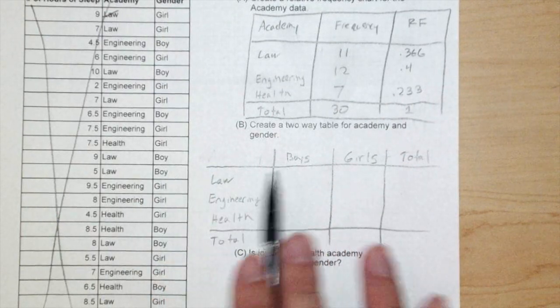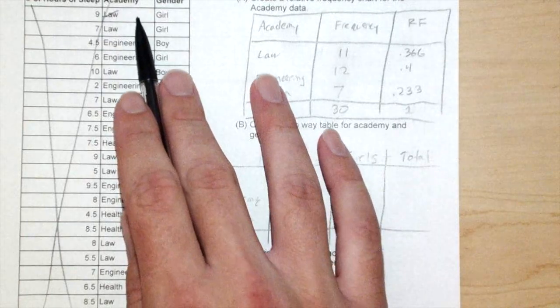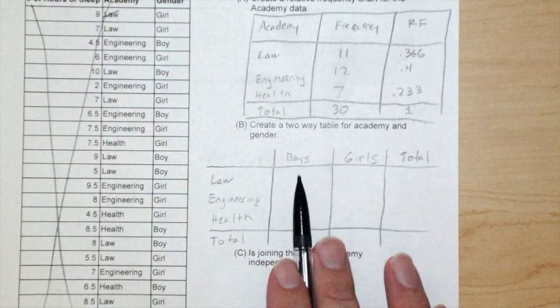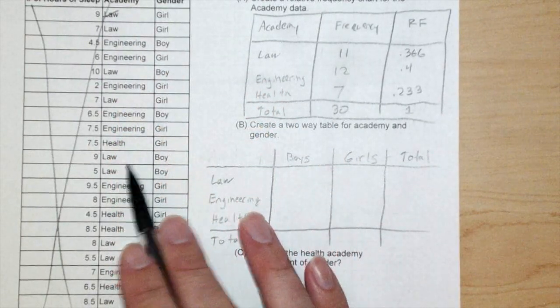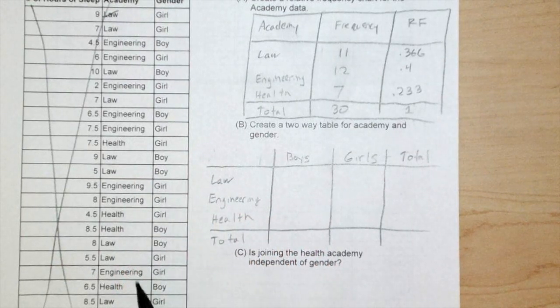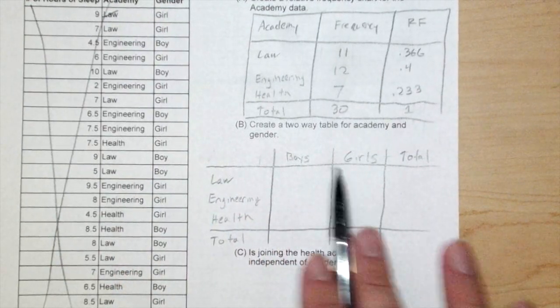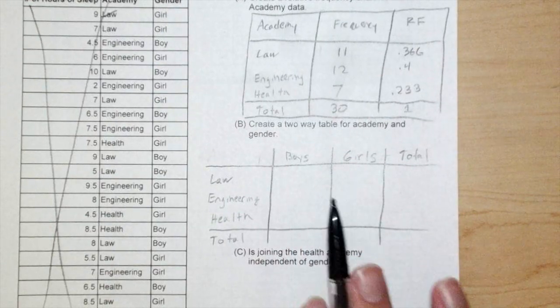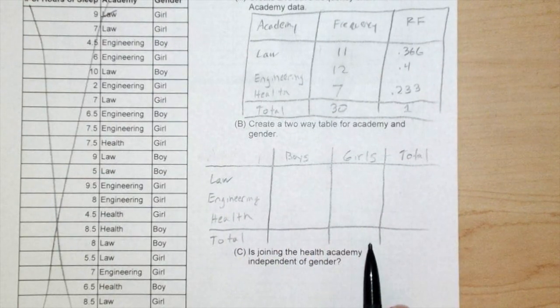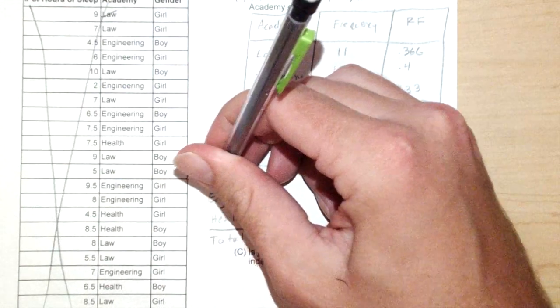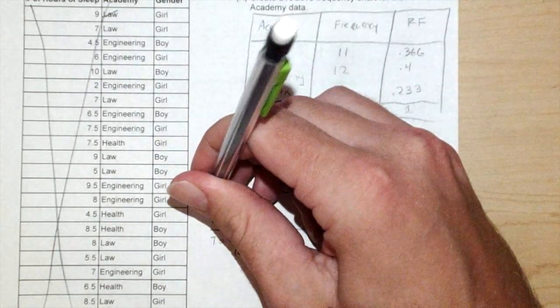Okay? And to count this, all I have to do is look for how many were law and then a boy, and that would be 1, 2, 3, 4, and keep going like that. Okay, so I'm going to fill this table out, but that's what a two-way table is, and that's what we're going to be looking at for the rest of this, even though I'm probably not going to make you create any more of them.